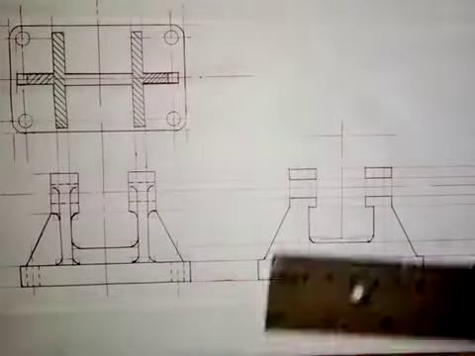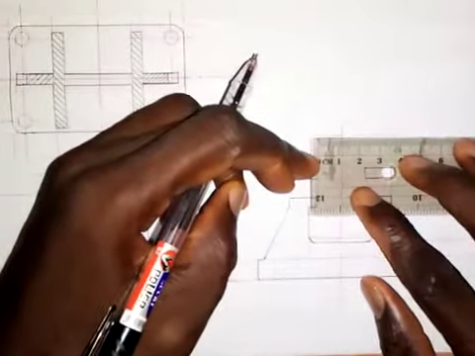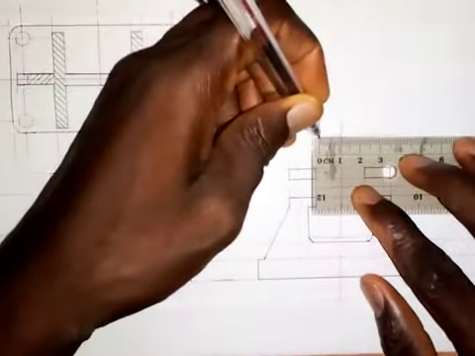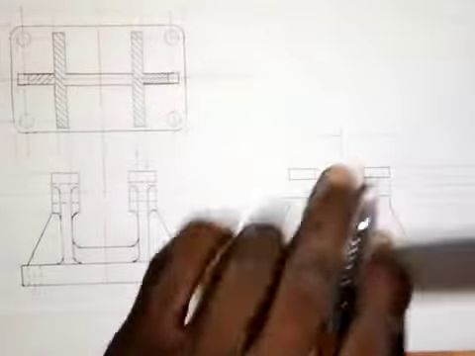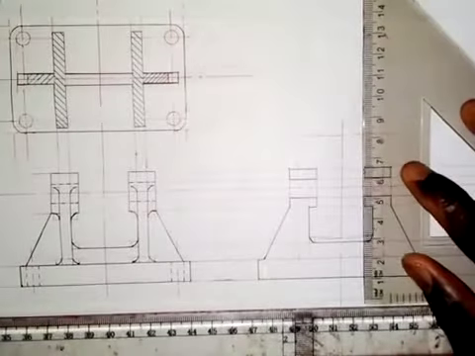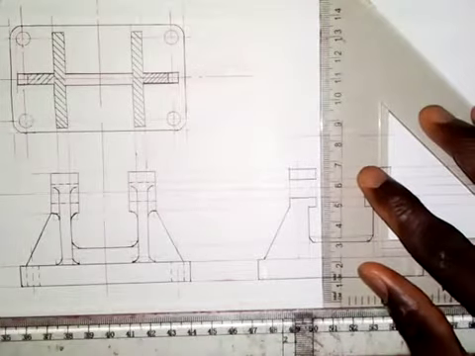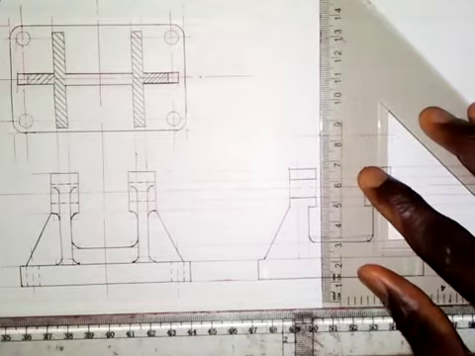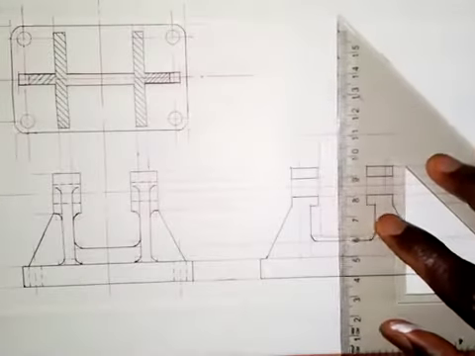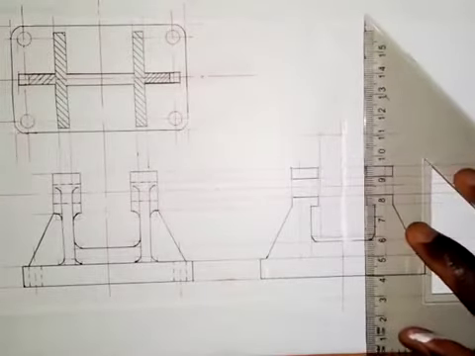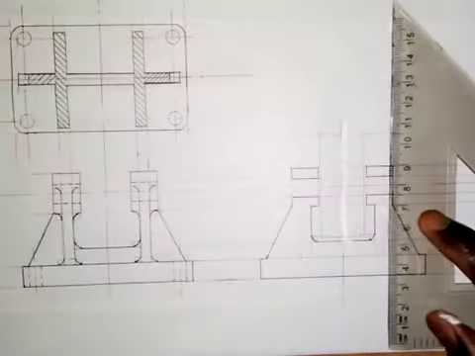So instead of 44, we take 22. So 22 by 2, that is 11. So we take 11 to the left side and also 11 to the right side, making 22 millimeters. So that's it. Here I'm going to draw a vertical line, and here also I will draw a vertical line like this.